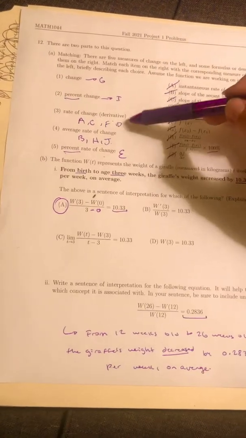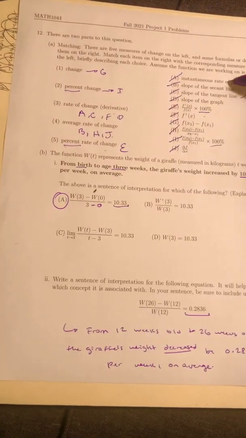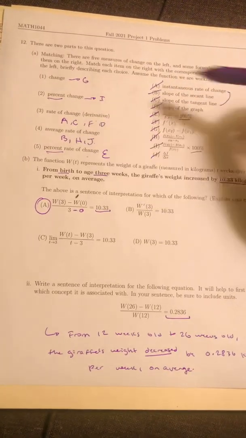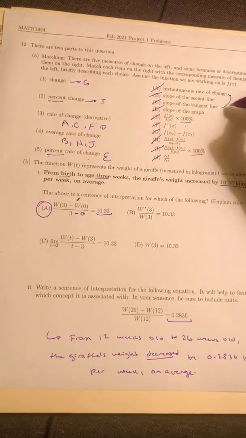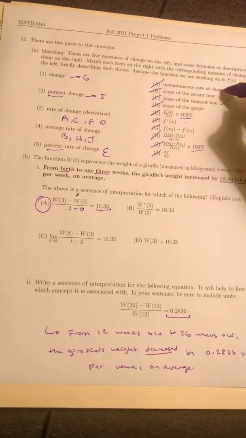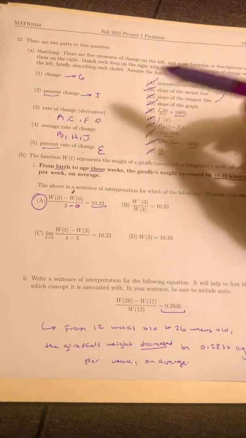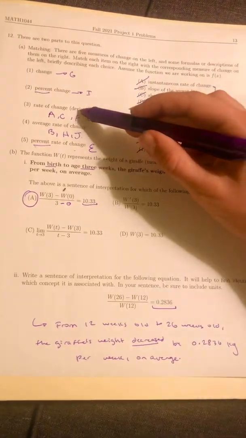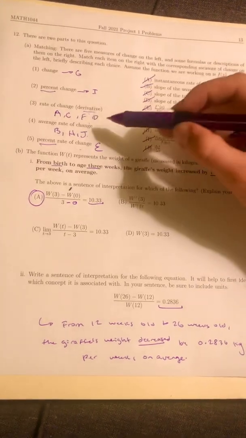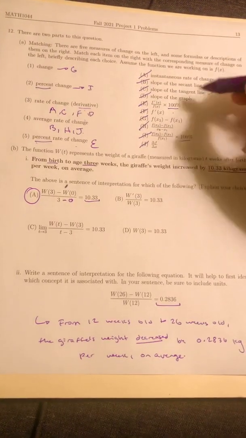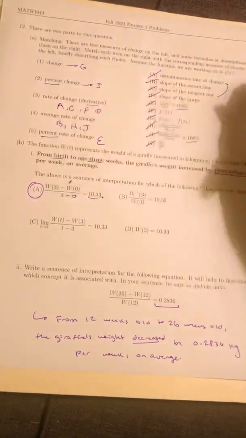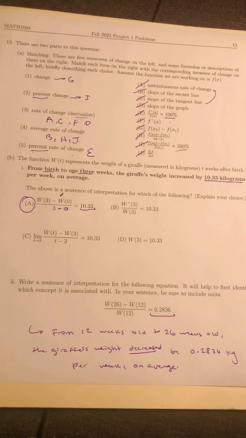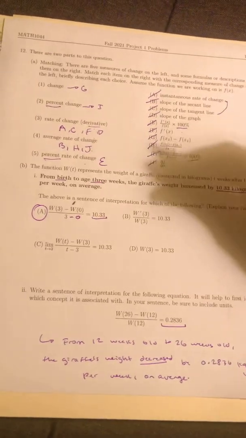And then rate of change, derivative, that goes with A, which is instantaneous rate of change. And that's because it also corresponds with C, and the slope of the tangent line is related to instantaneous rate of change. And then it also goes with F, which is just the f of x derivative, which corresponds to that part. And then also D, which is the slope of the graph, and that's because the rate of change is just showing the rate and the slope of the line or graph that you're looking at.